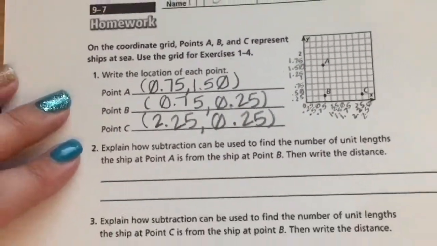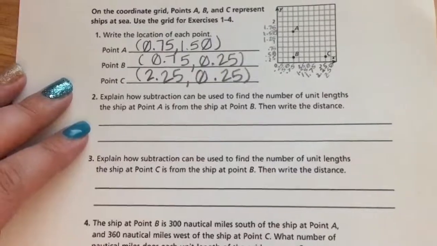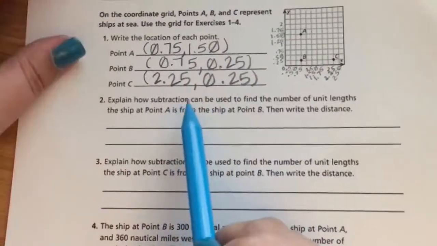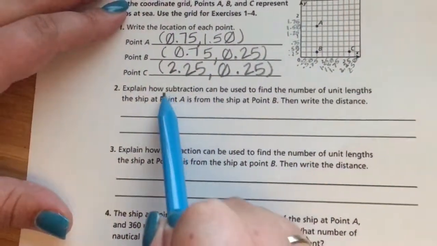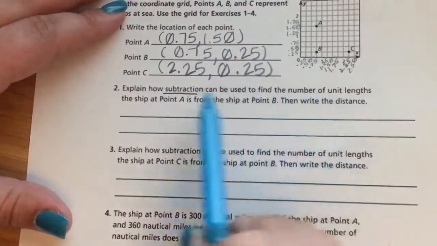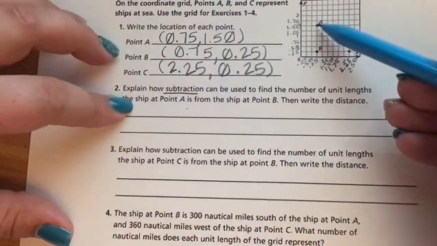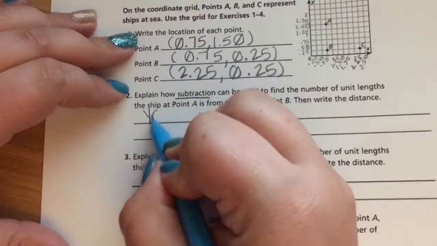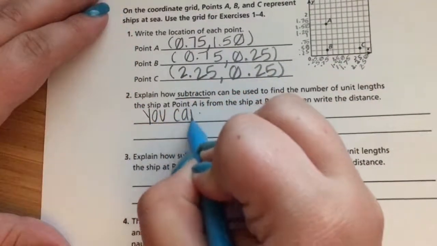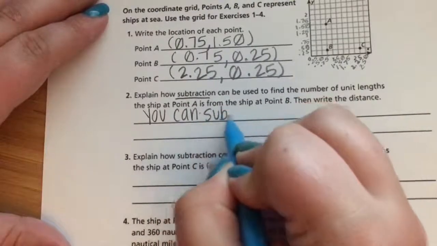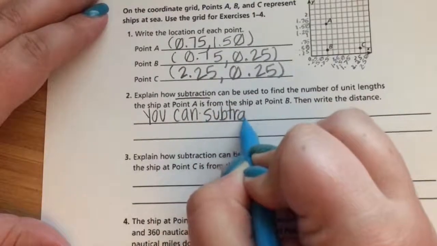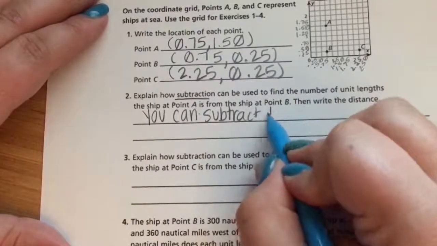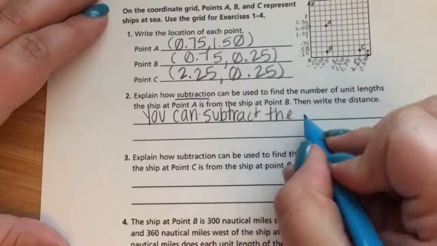So, explain how subtraction can be used to find the number of unit lengths that ship A is from ship B. Ship at point A, excuse me. So, things I could do. I know each square is worth 0.25. I could go through and count how many squares are between there and then multiply by 0.25. But it's specifically asking for me to use subtraction.